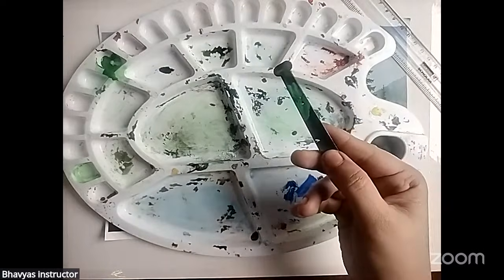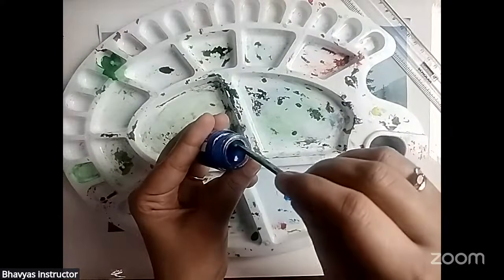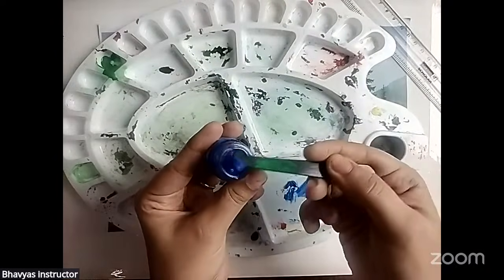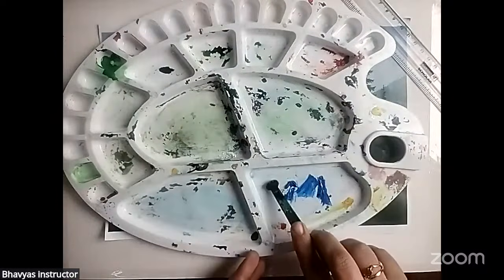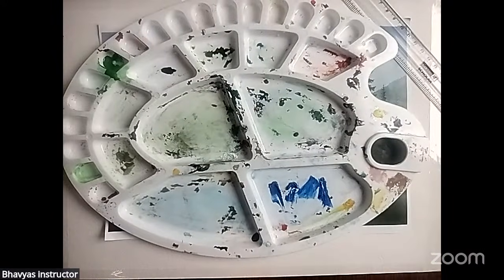We'll be mixing, and it is useful to take out the color to the palette. See here, instead of using the brush, you can take color like this and add to your palette like that. That is called agitator.